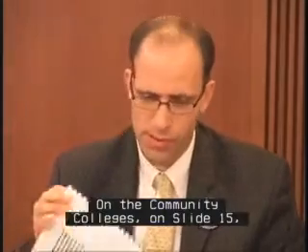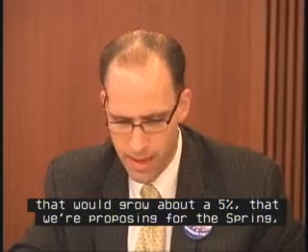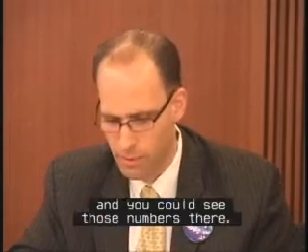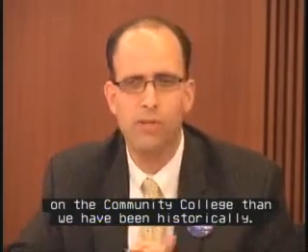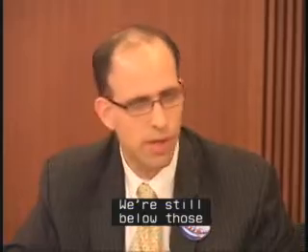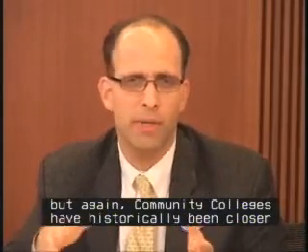On the community colleges, on slide 15, the current rate for CUNY is $3,150. That would grow by the 5% that we're proposing for the spring, and then the 2% for the fall, and you can see those numbers there. We're much closer to our competitors on the community colleges than we have been historically. We're still below those competitors, though, that are closest to us, Nassau Community College, Westchester Community College. But again, community colleges have historically been closer in terms of the local community colleges in the New York metropolitan area.